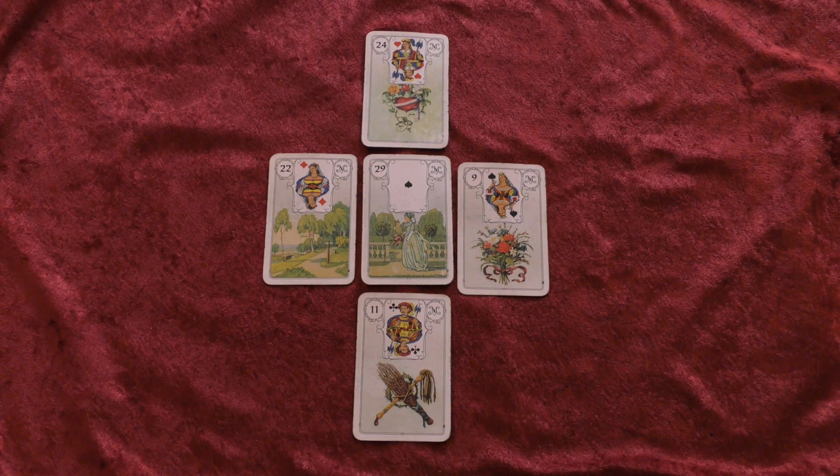Today, a video for the Lenormand lovers. I've been getting a couple of comments lately requesting more Lenormand videos, and I thought today I'd go a little bit deeper into my favorite Lenormand and indeed my favorite cartomantic spread, the cross spread.